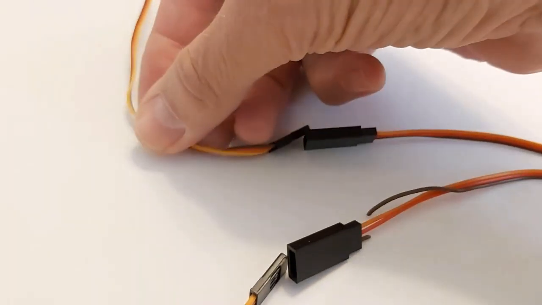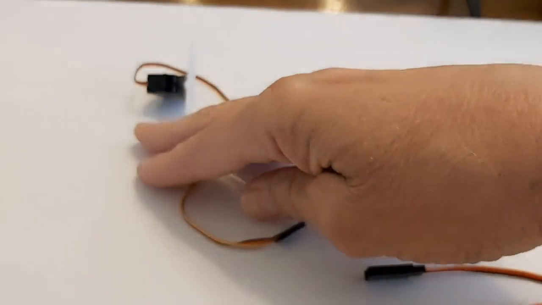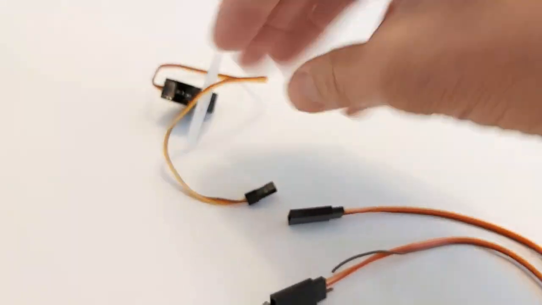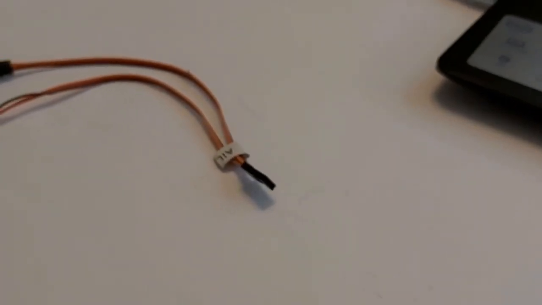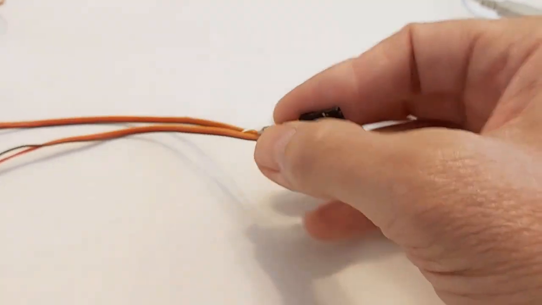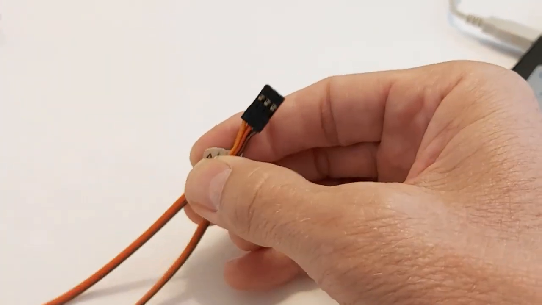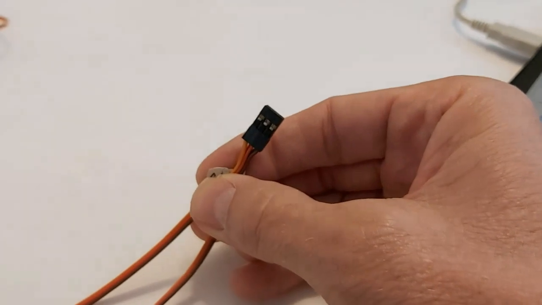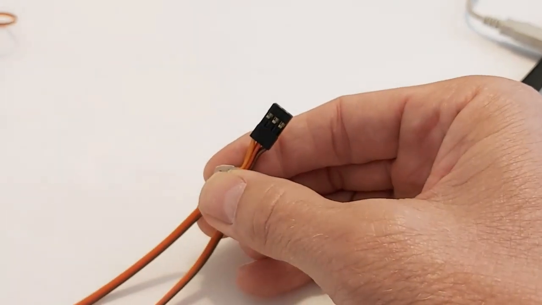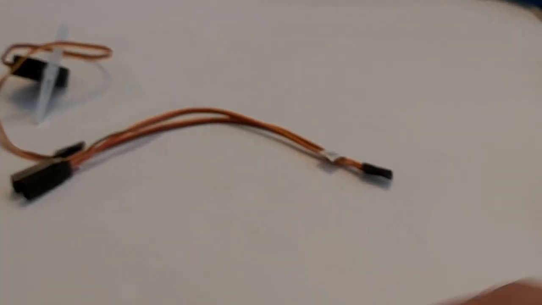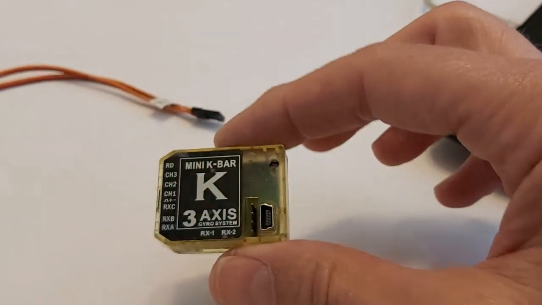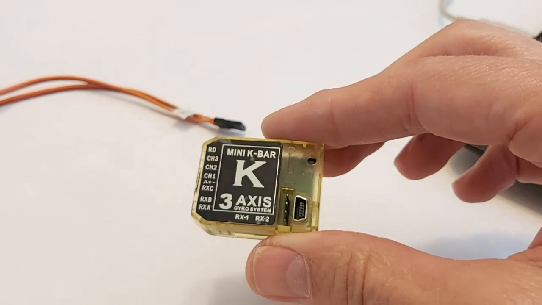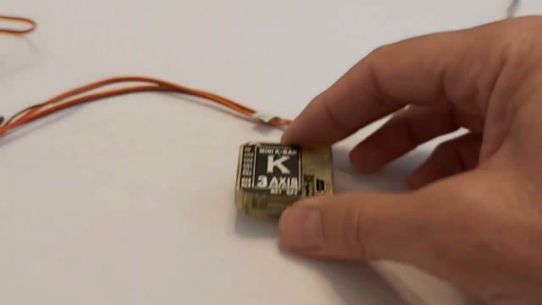So the servo will just connect up into here, like that. This male side, the remainder of the Y connector where everything goes together, I will plug up into RxC on the kbar. So let me go ahead and do it offline on this one here first so you can see what it looks like. And then I'll actually plug it into the helicopter as well.